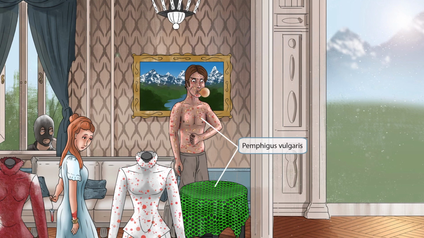As you can imagine, if these proteins are destroyed, the layers of the skin will flake off easily. This separation of the layers of the skin is called acantholysis, and that leads to blister formation, and those blisters can slough off easily by gentle rubbing. And as we mentioned before, if this happens, this is called a positive Nikolsky sign.